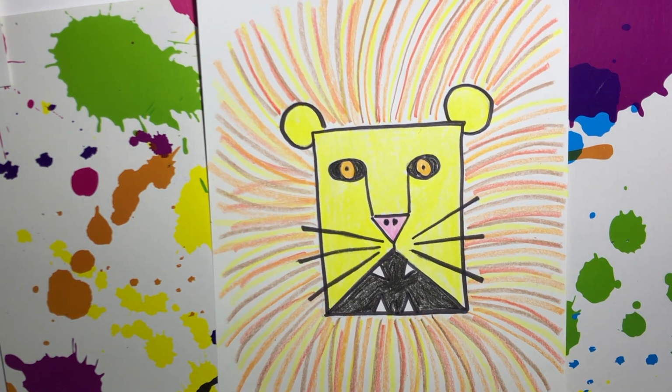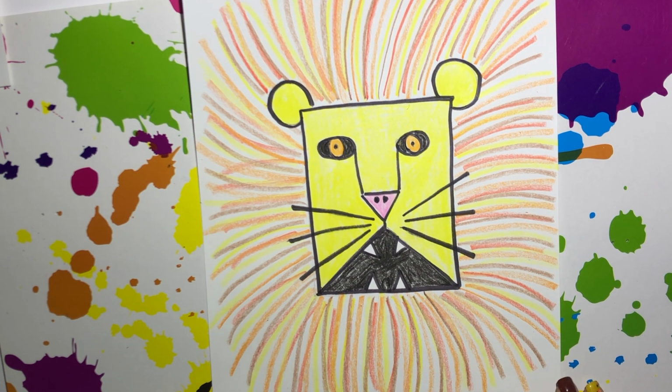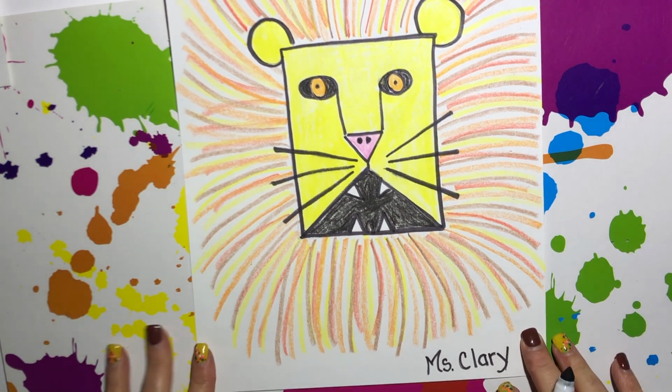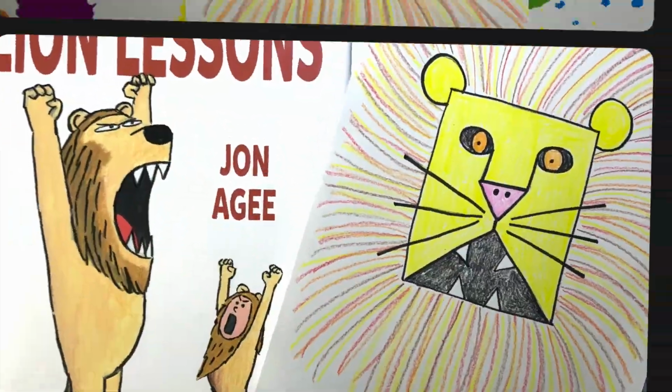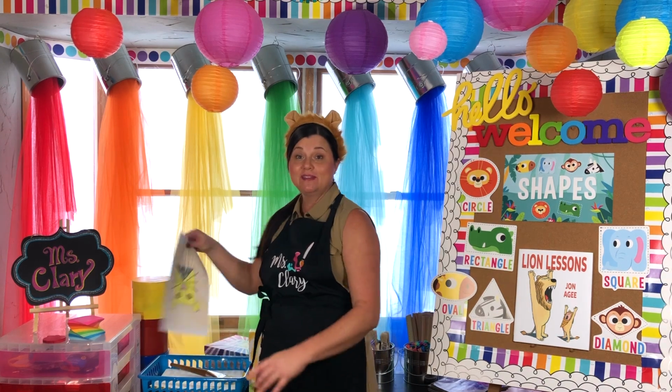So congratulations, you just finished your lion using your lines and shapes, your first 2 elements of art that we've been talking about. Great job on creating your lion.